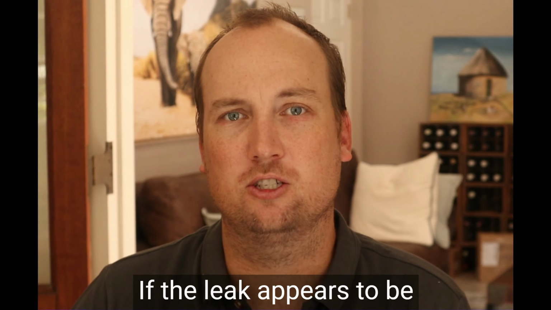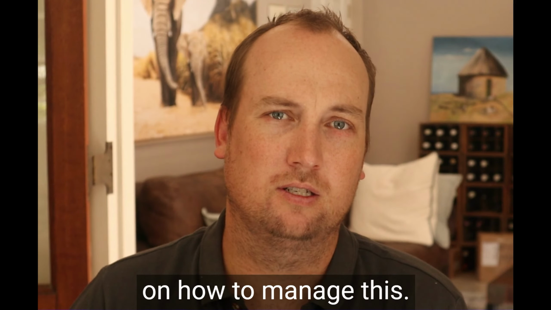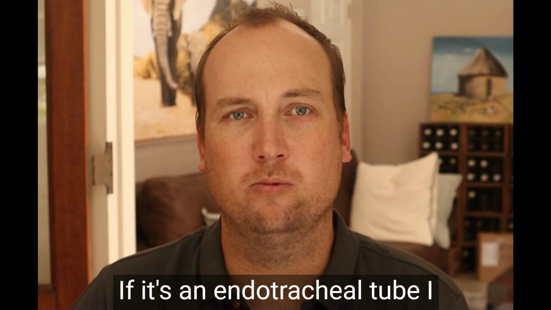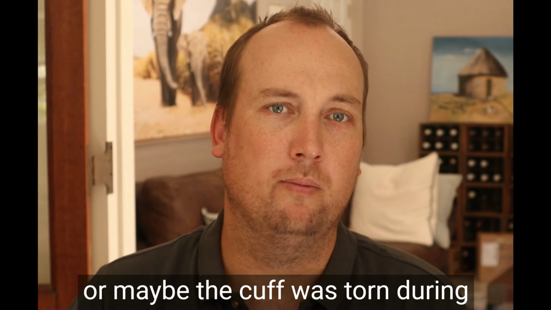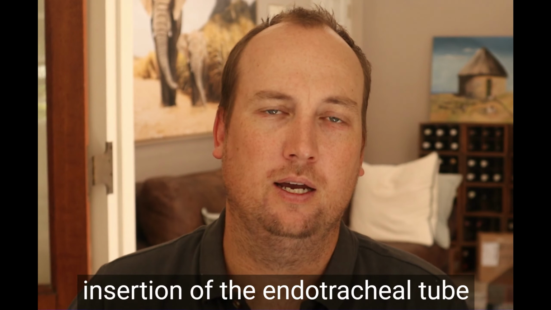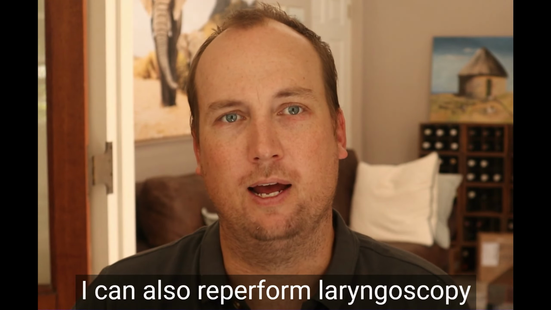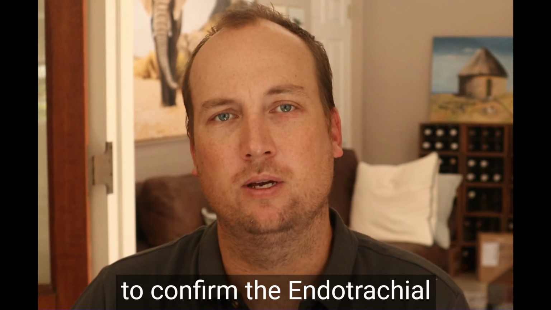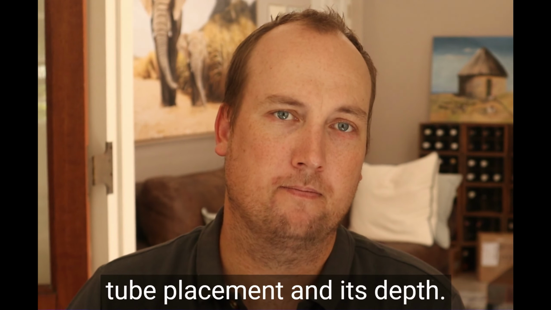If the leak appears to be coming from the airway, then there are a few options on how to manage this. If it's an endotracheal tube, I can check the cuff pressure. Maybe the cuff is underinflated, or maybe the cuff was torn during insertion of the endotracheal tube, and that's the cause of the leak. I can also re-perform laryngoscopy to confirm the endotracheal tube placement and its depth.